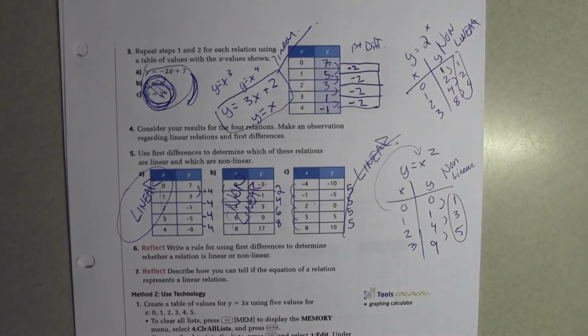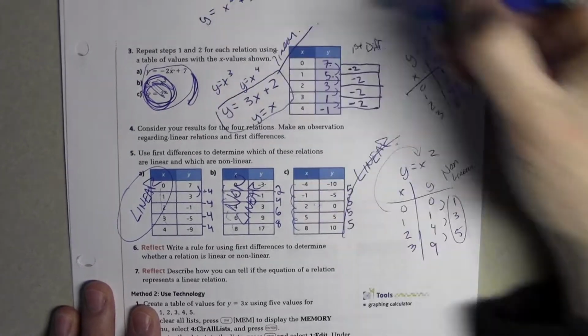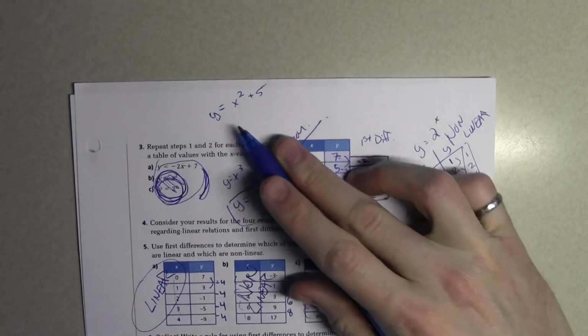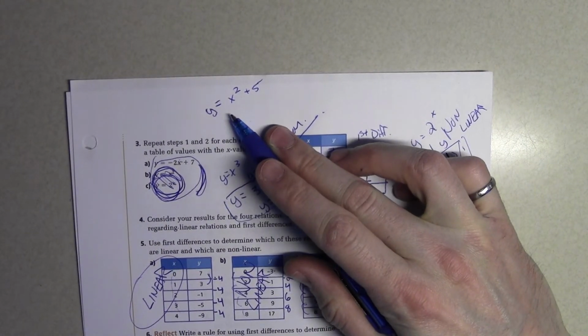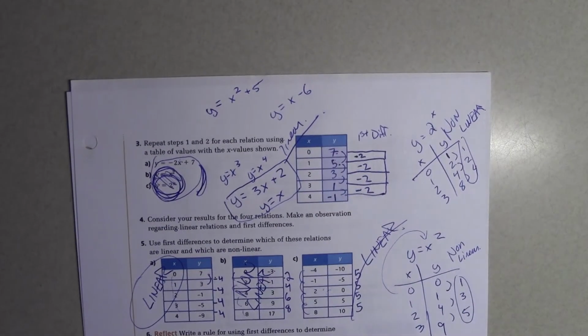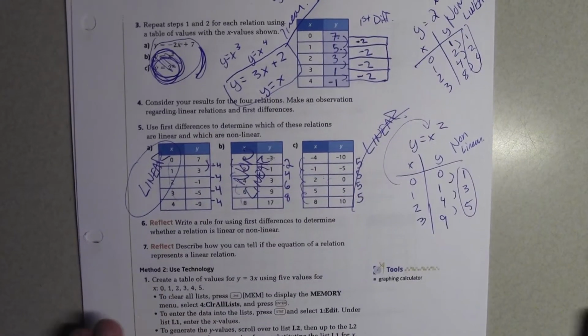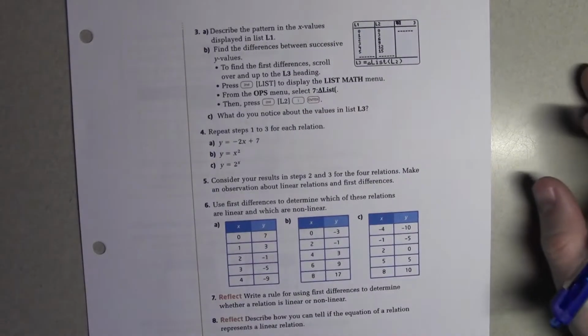So if I were to ask you, is this equation linear? If this equation's linear, yes or no? AJ? No. Is this equation linear? Yes. And you can check that with the first differences.